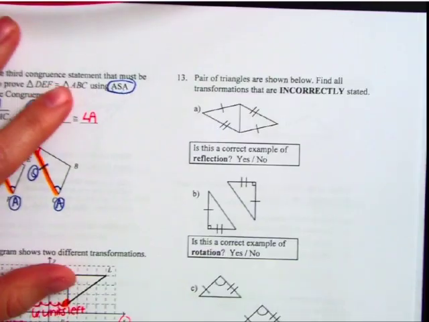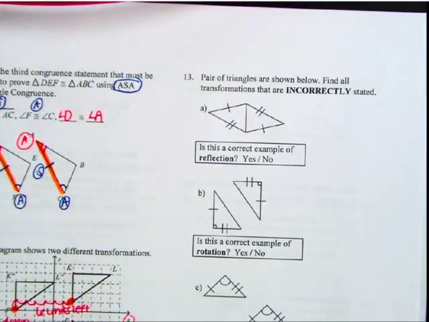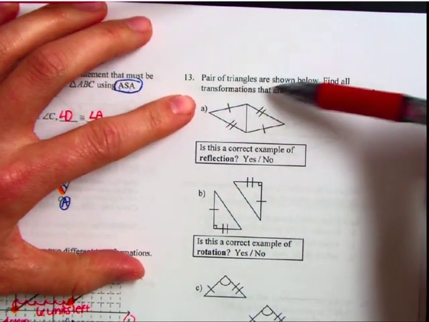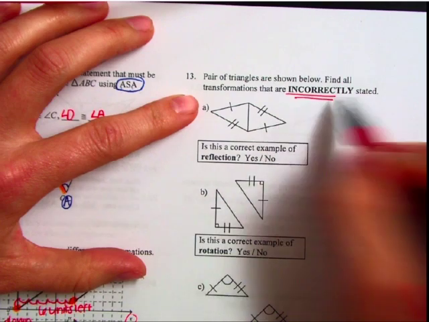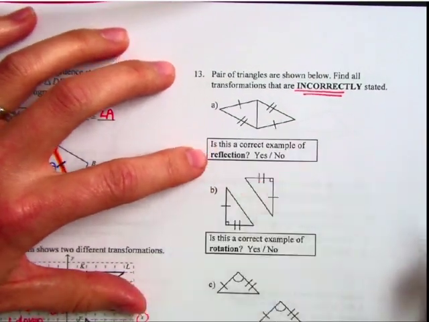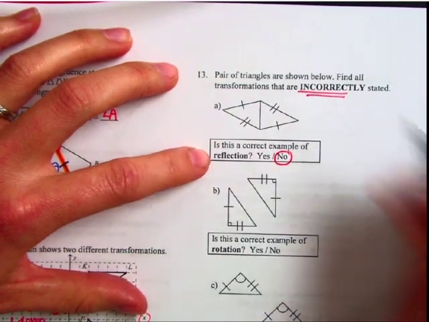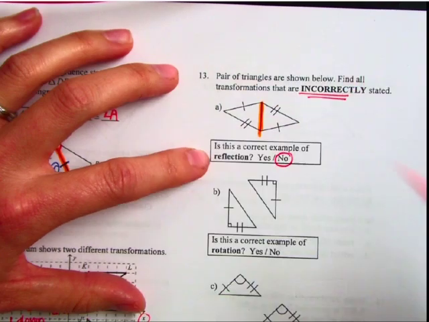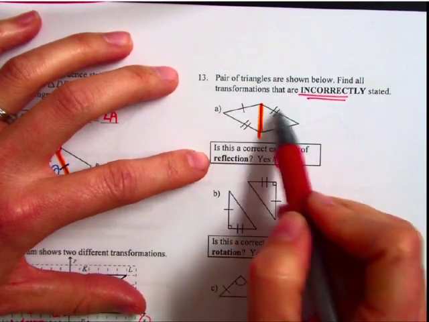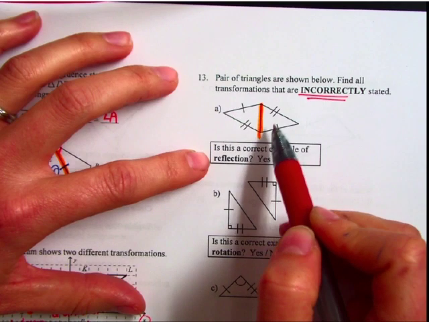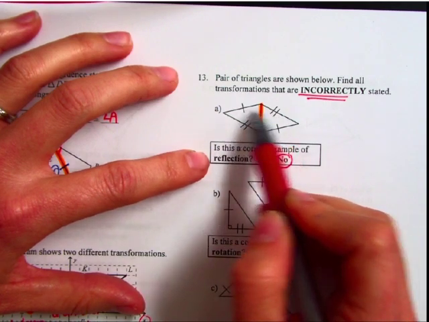That's just another way you can say it using the symbols instead of words. Number 13, we're going to look at the pair of triangles below, and then it's asking us to find the transformations that are incorrectly stated. So, is this a correct example of a reflection? The answer is no, because if I were reflecting, it looks like they would want to reflect across this line. The congruent parts do not match. So 1 tick mark is supposed to land on 1 tick mark, and that doesn't happen if you reflect.